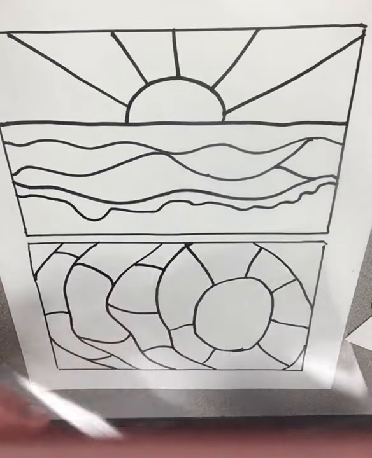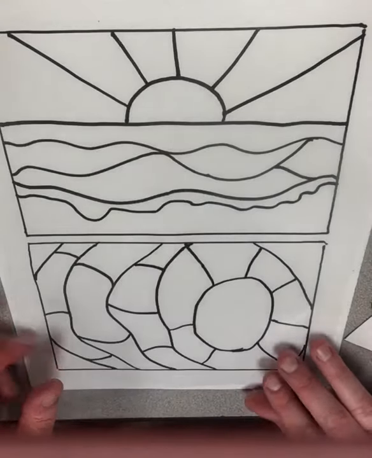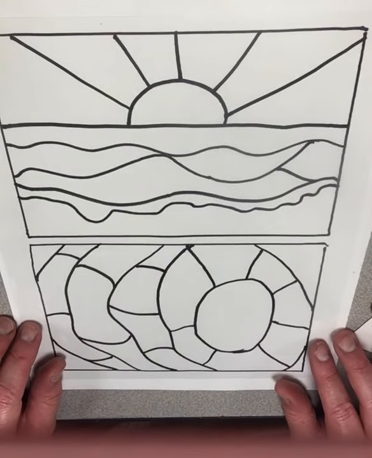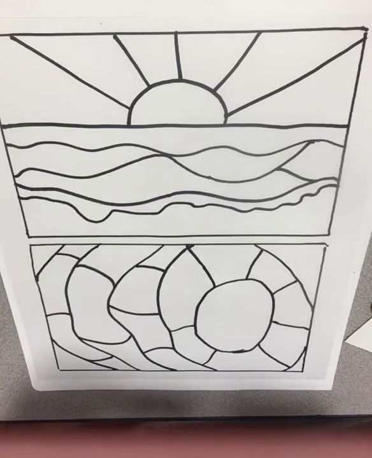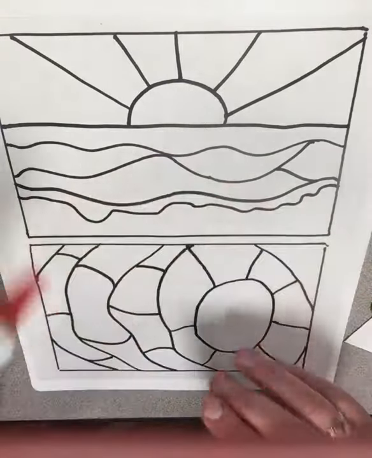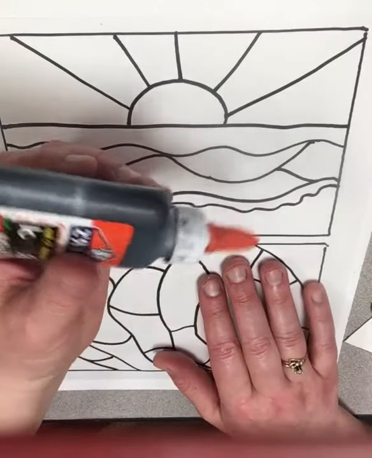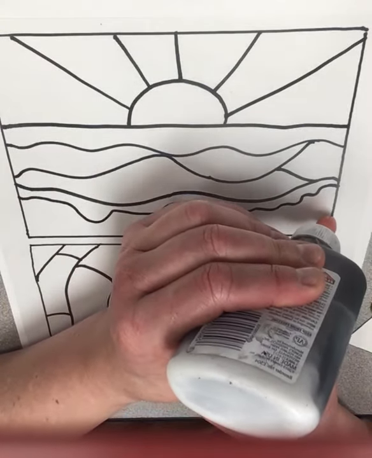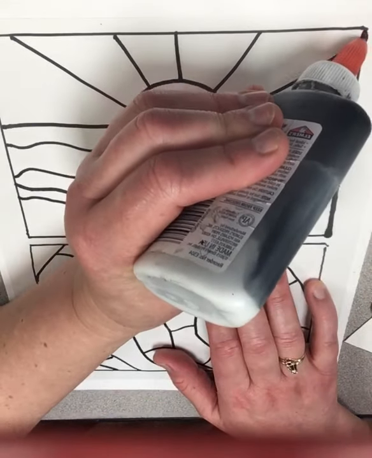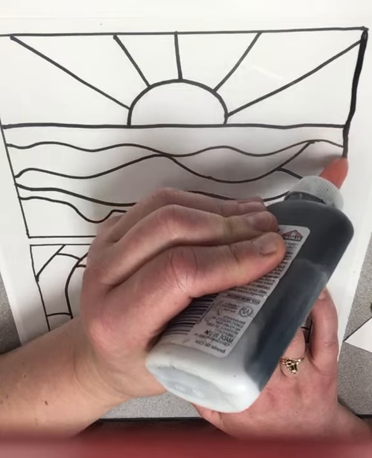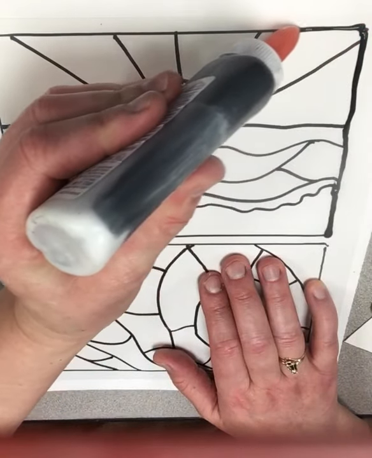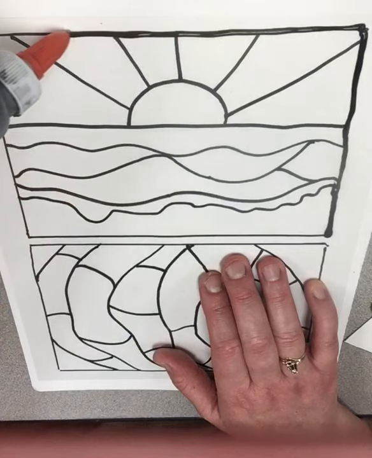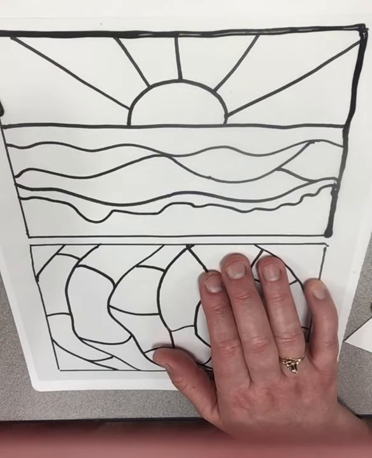Okay, so then I'm going to put my transparency paper, which is this little plastic guy, over the top. And for the purposes of demonstration, I'm only going to do this top one. But you're going to take glue that we've stained black, and we're going to squeeze it out. You got to try to get into the lines. It's okay if it's a little wobbly. Try to keep it even.